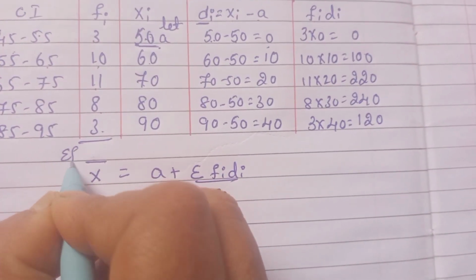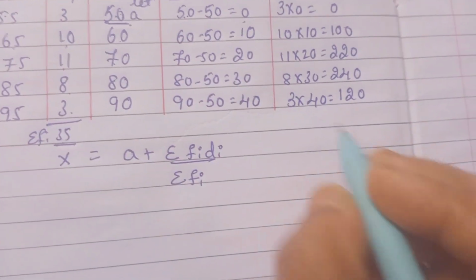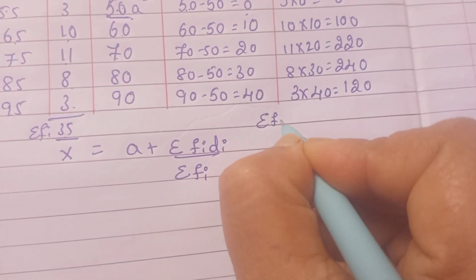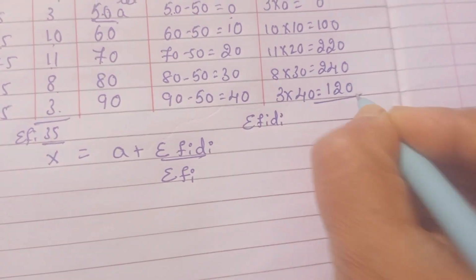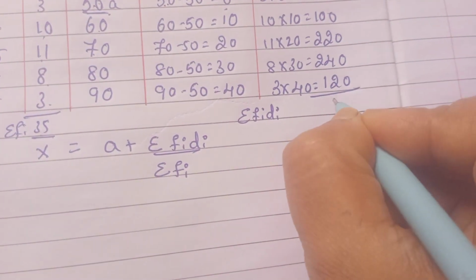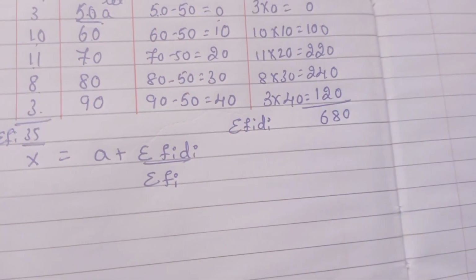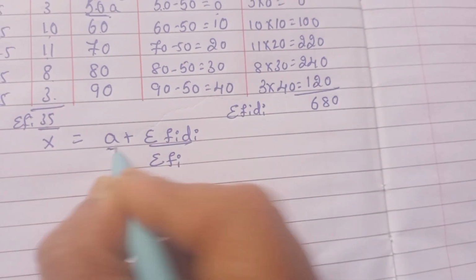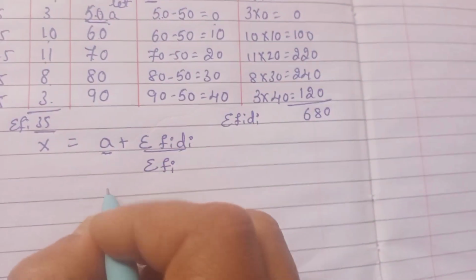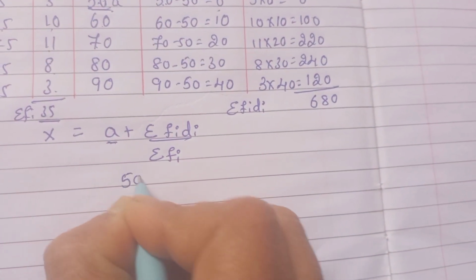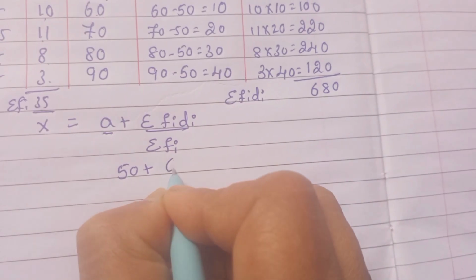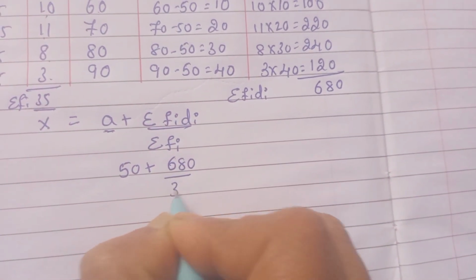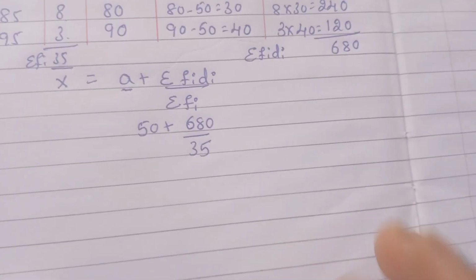In assumed mean method, formula is a plus sigma fi di divided by sigma fi. Sigma fi we already know, that is 35. Sigma fi di, when we add these, we get 680. A, the assumed mean, 50 plus 680 divided by 35.